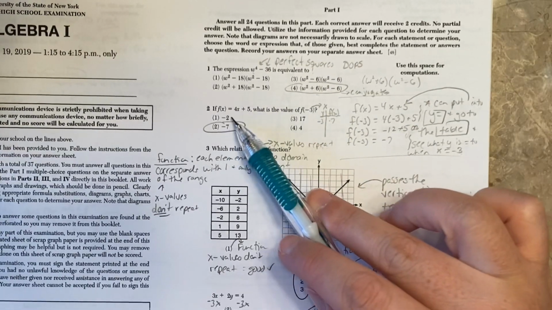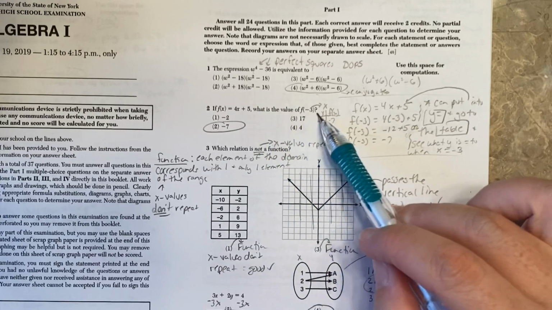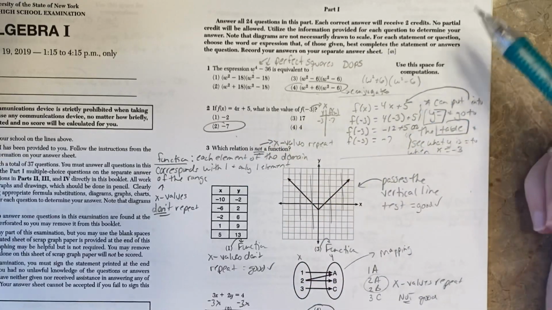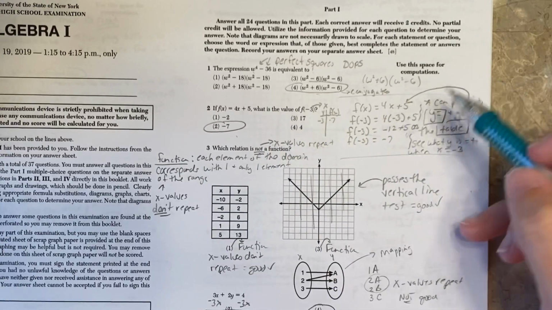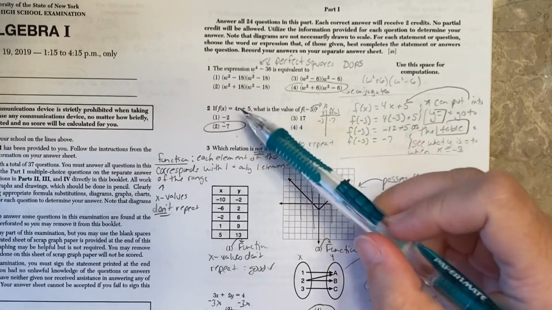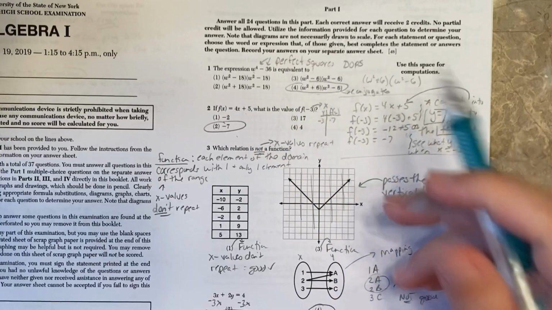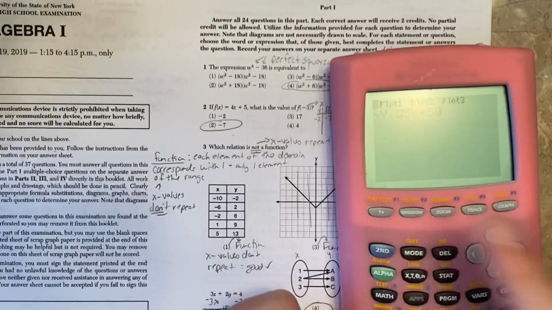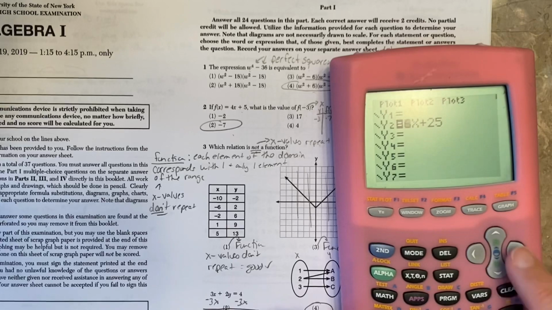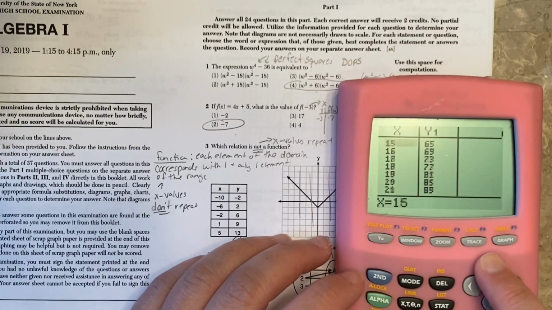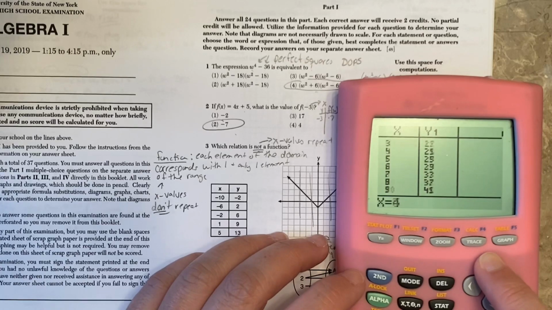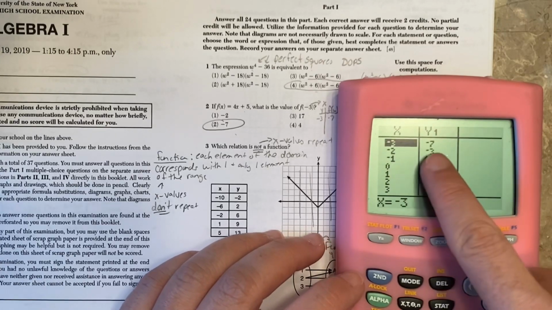Number two, if f of x equals 4x plus 5, what is the value of f of negative 3? And that is choice 2, negative 7. So basically, you can do this two ways. One, you could just plug the number in for x, which is probably what a lot of you did, and you get negative 7. Or you put this equation into y equals. So go to y equals, and we put in 4x plus 5, and then you go to the table, and you go to where x is negative 3, and you'll see the corresponding y value is negative 7, so that's your answer.